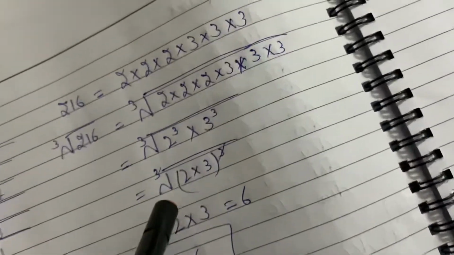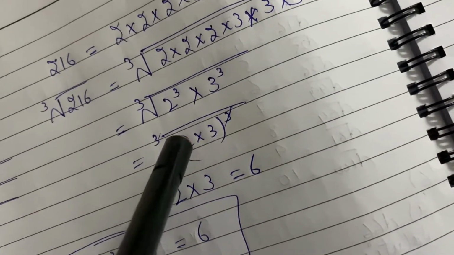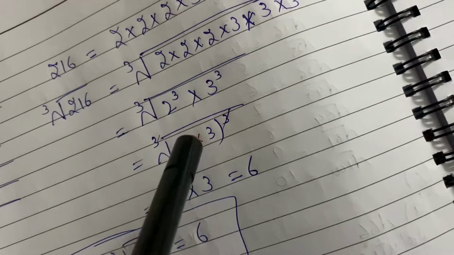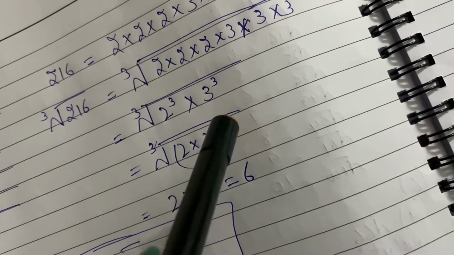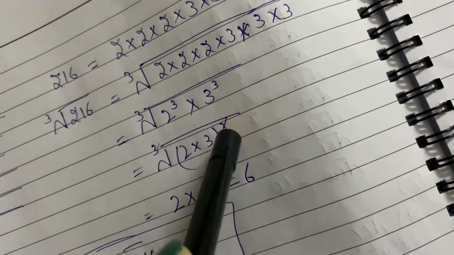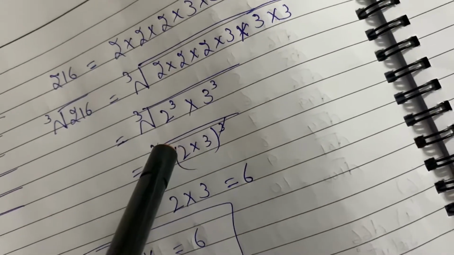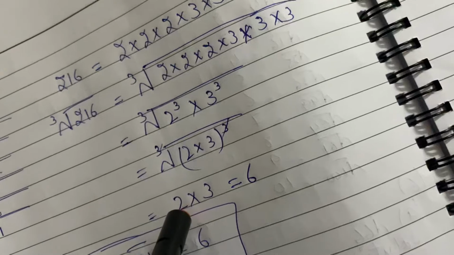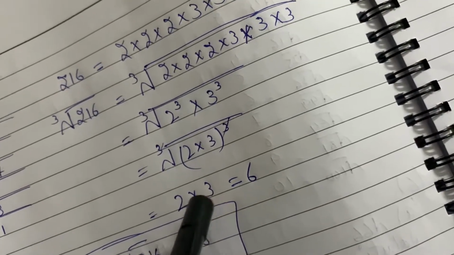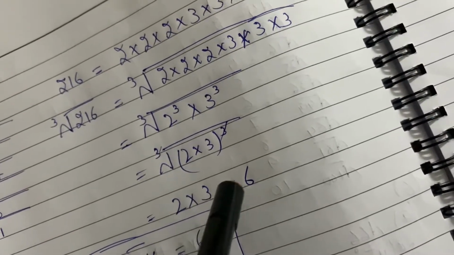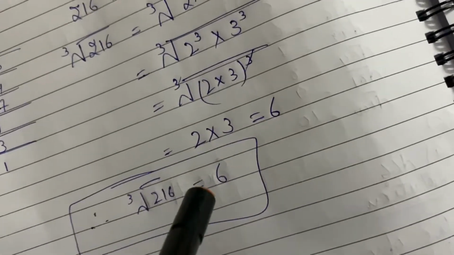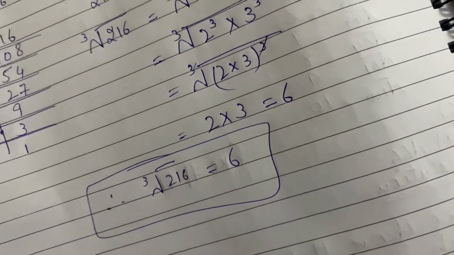All right, now next step you will write it as a whole, 2 multiplied by 3 whole cube. Then you will cancel it out because this is cube and this is cube root and they are opposite to each other. So that's why we are left with 2 multiplied by 3. So the answer is 2 times 3, which is 6. So the answer is 6. Okay.